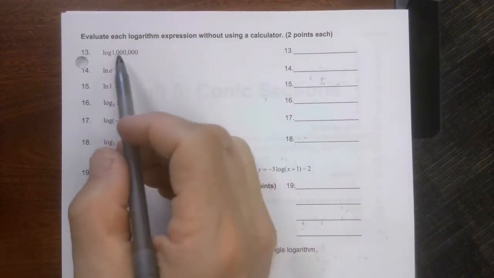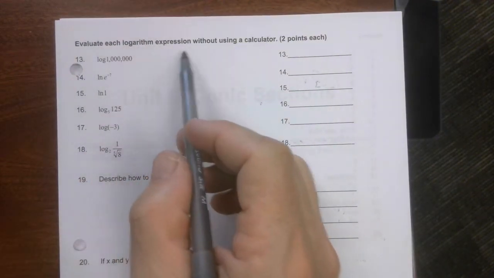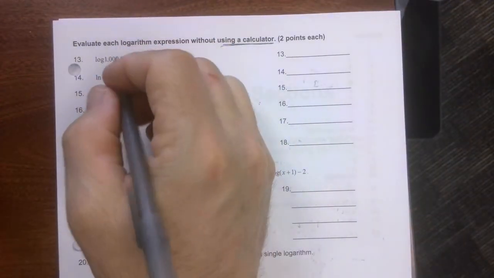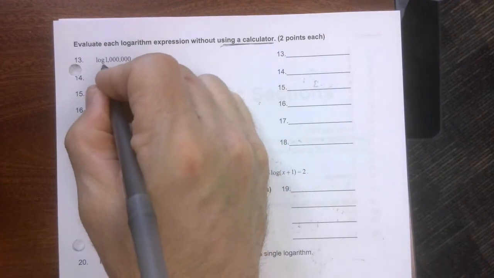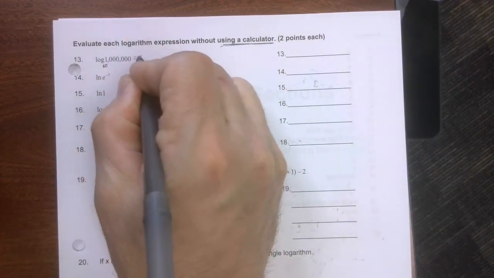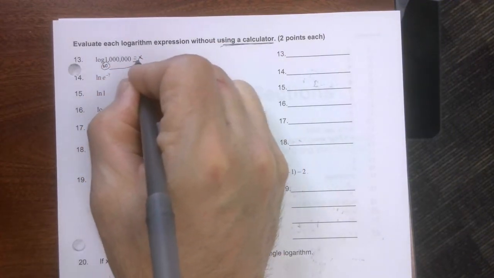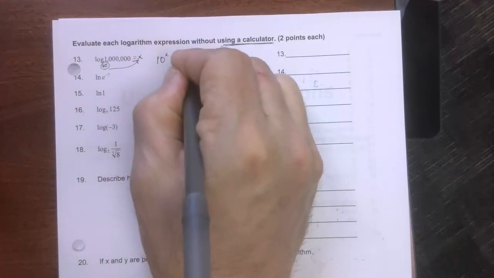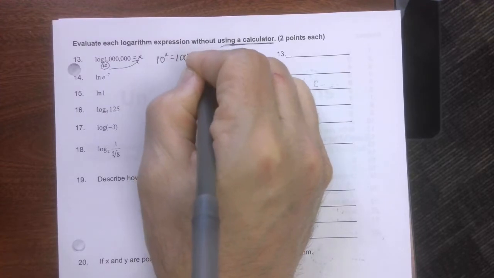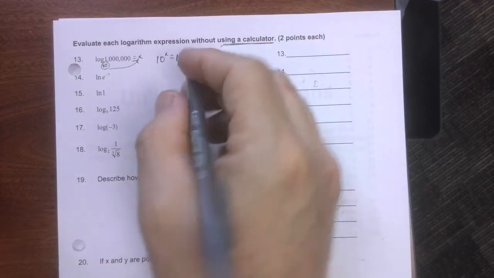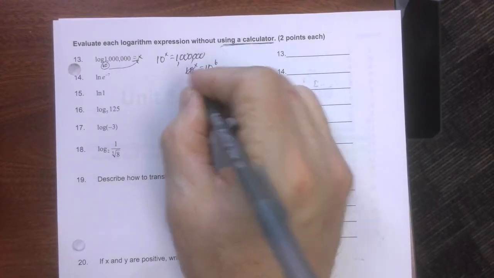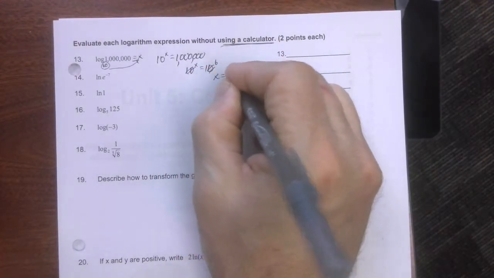All right, number 13 says evaluate each logarithm expressed without using a calculator. So we know there's an invisible 10 there. We know there's an equals x here. Start here, go there. 10 to the x equals 1 million. So we could quickly just say that's 10 to the x equals 10 to the 6th. Common bases, happy places, so x equals 6.